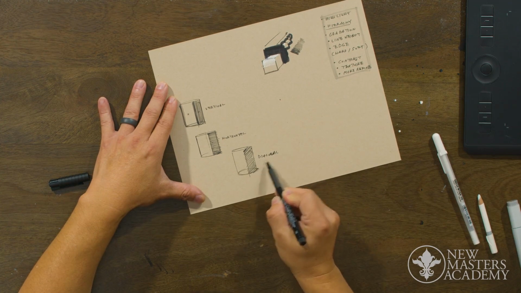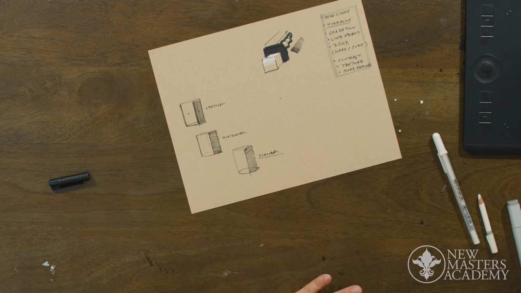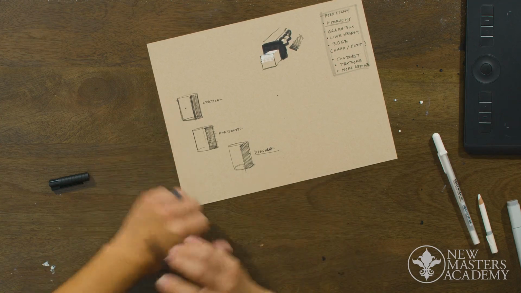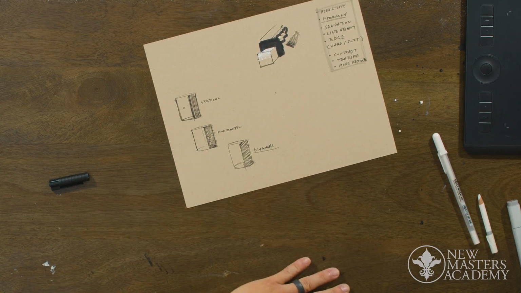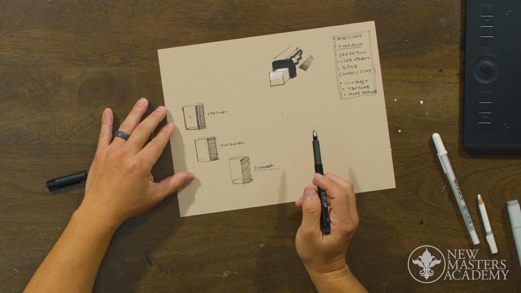You can do that. But all these are things that serve well, again, for quick sketches.